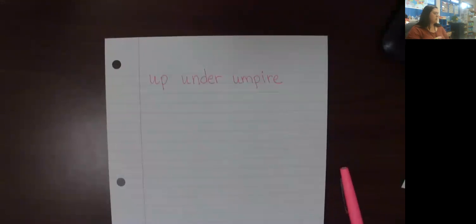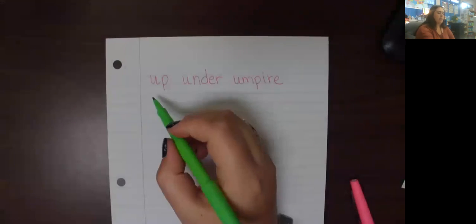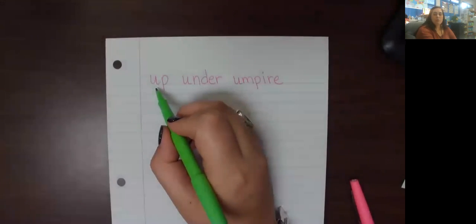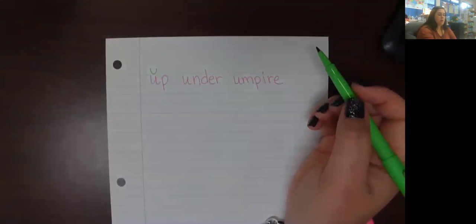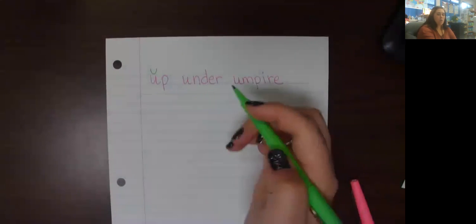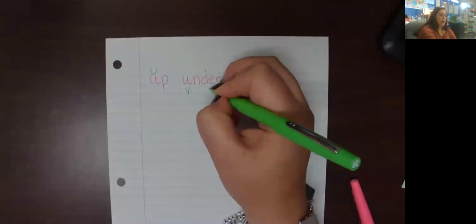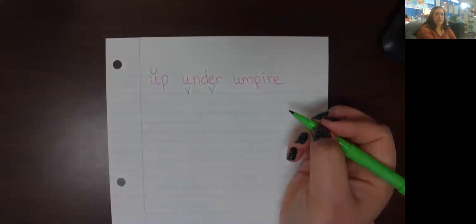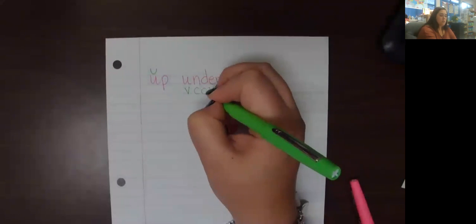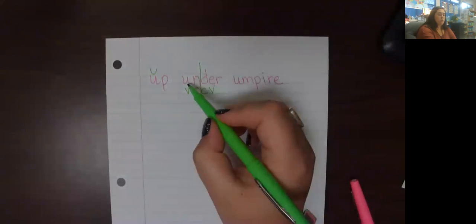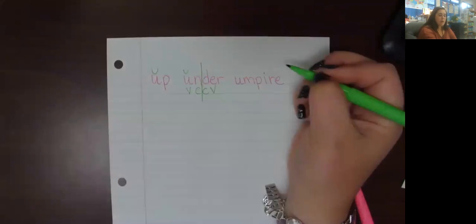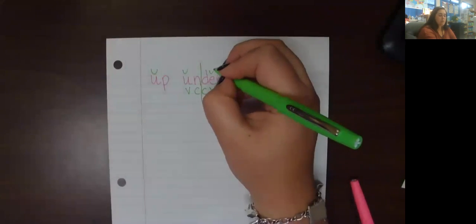Okay, let's code these words. So on the first one, we have vowel U. Okay, U is a vowel. Vowel U is followed by a consonant, so it gets a breve. Up, up. Next one, I see 2 vowels. We need to do our vowel pattern. V and a V, then the 2 C's under the 2 consonants, and we draw a line between the 2 consonants. So the U gets a breve, and the E gets a breve.